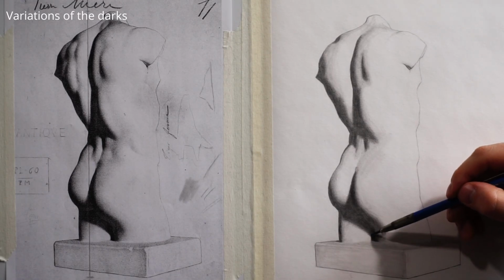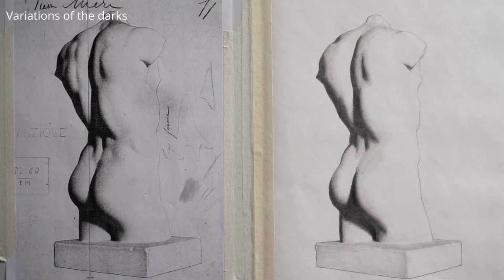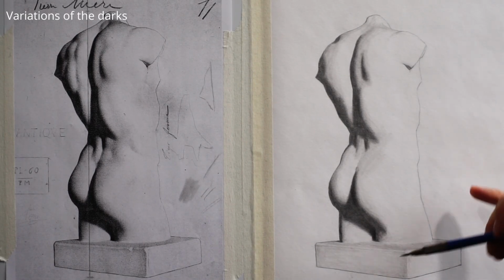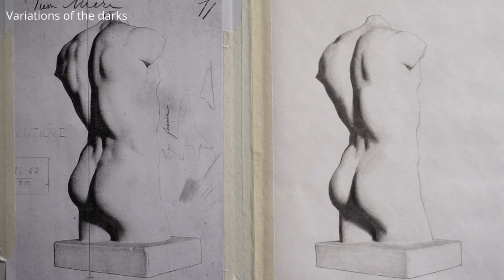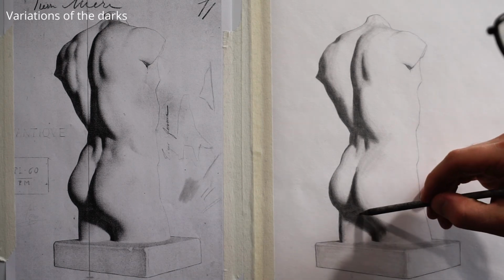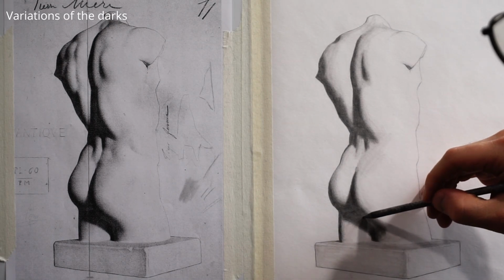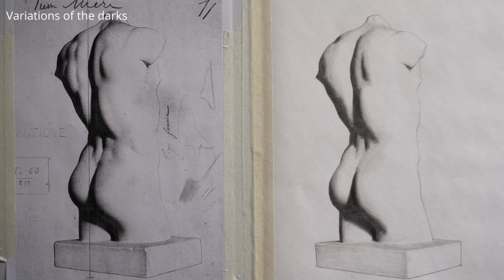So I'm still working with the HB and 2B. The HB is pretty good for working in the shadows in a little bit more precise way. Holds its point quite well. And we can make this work with very little contrast actually in the shadows. You will see it doesn't take a lot.